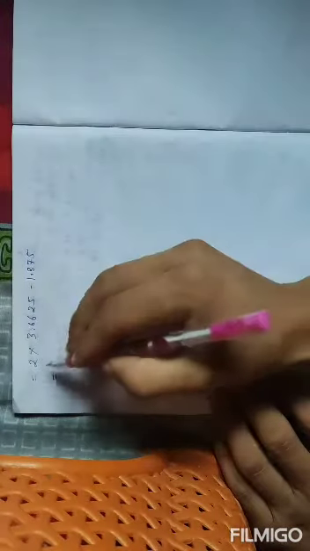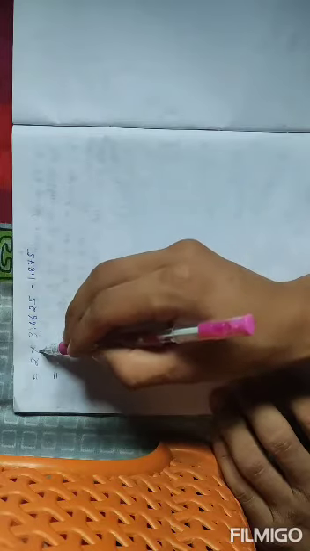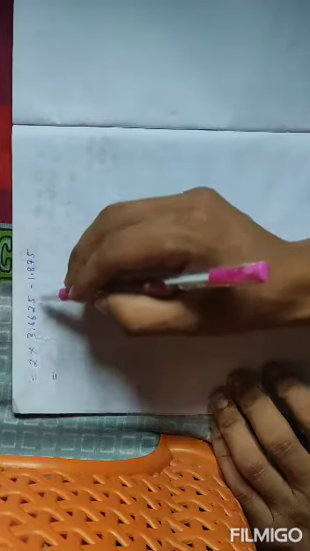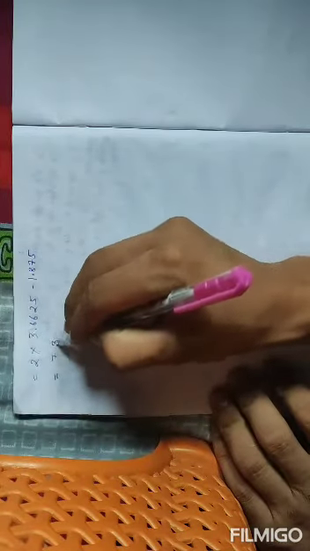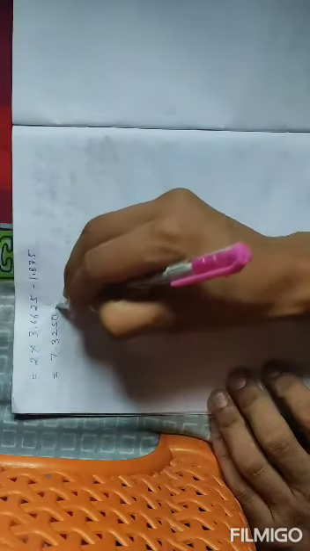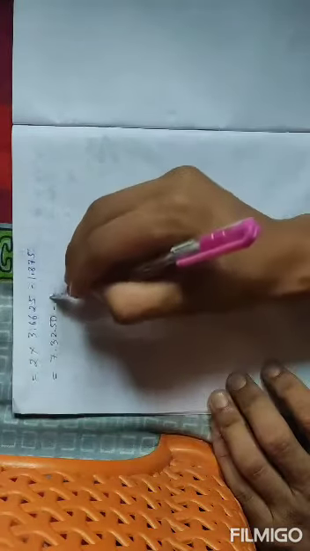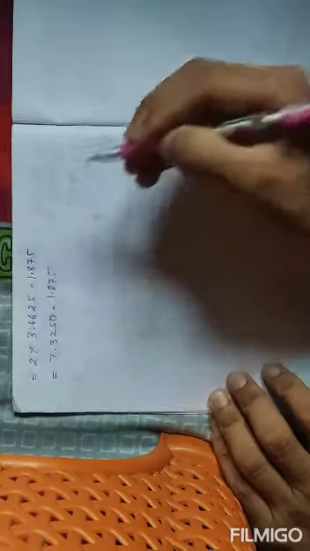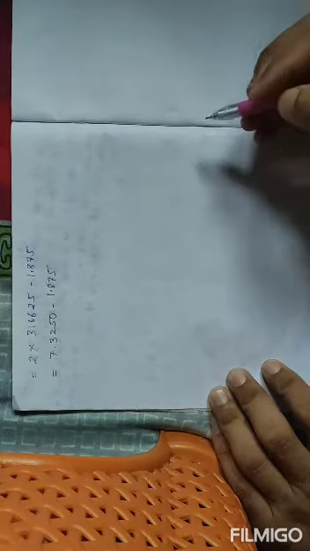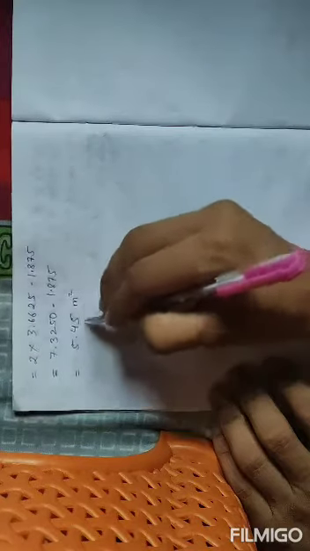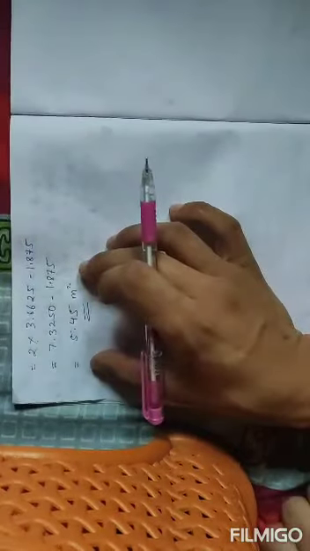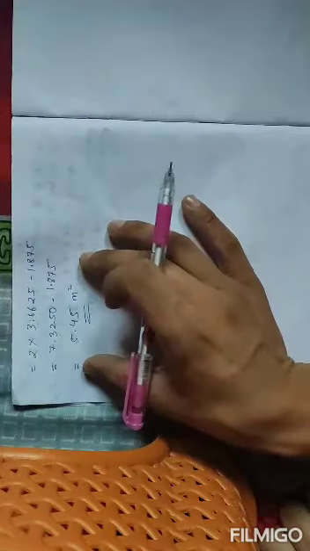Now first, according to the BODMAS rule, we have to multiply before subtraction. So 2 into this is how much? 7.3250 you will get if you multiply this two. Minus 1.875. So now if you subtract this two, then you will get 5.45 as your answer. Since this is area, then you have to write meter square. So this much of sheet is required to make the box.